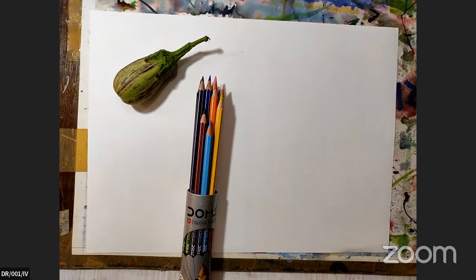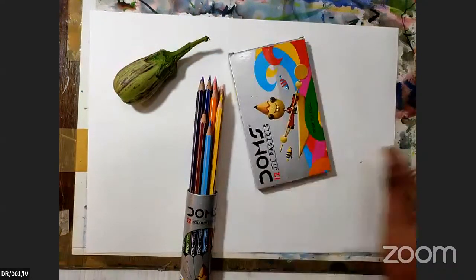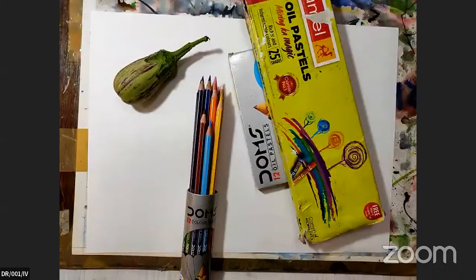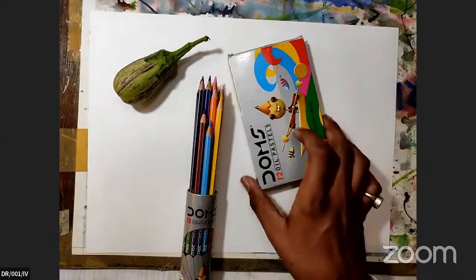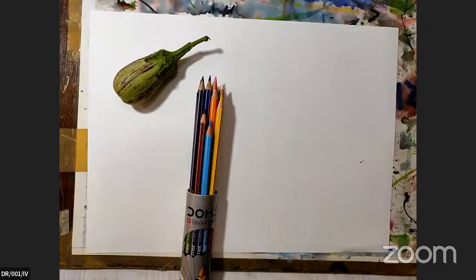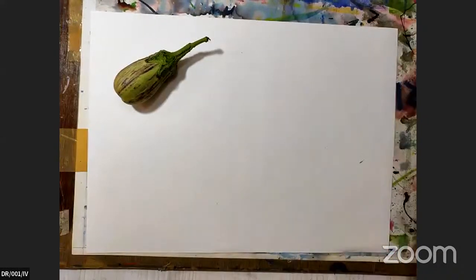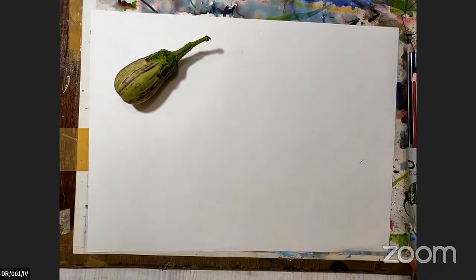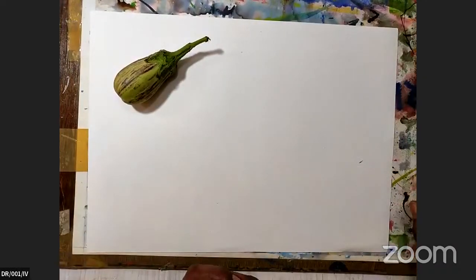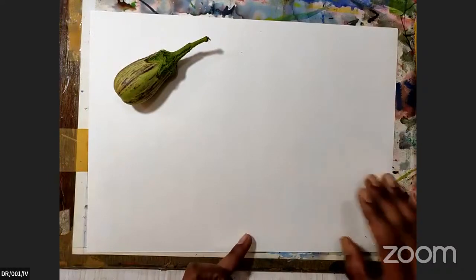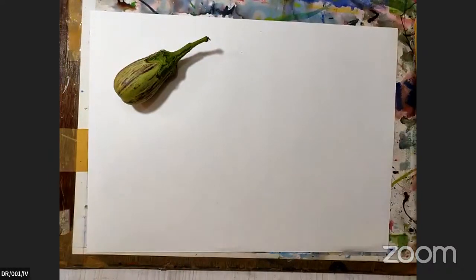You can also use pastel colors, watercolors, poster colors, etc. First of all, we will start the drawing with a regular HB pencil or 2B pencil.